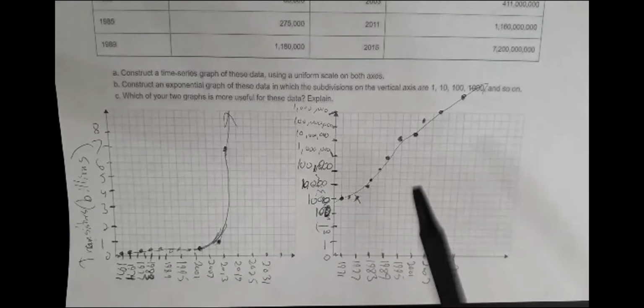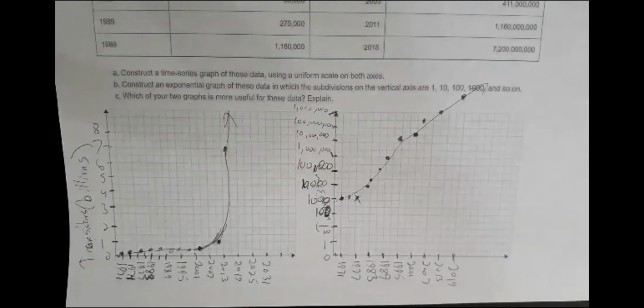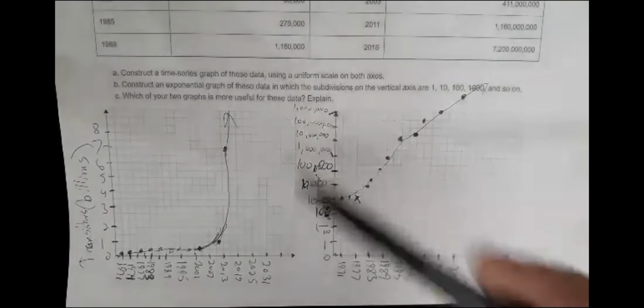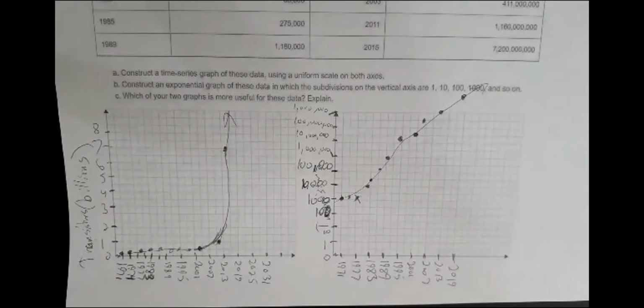This one's still not that great, but it was hand drawn in what, a couple minutes. So if a computer did it, this one would be definitely easier to tell, right? And why is that? Why would we do a scale like this versus like this? What about this?